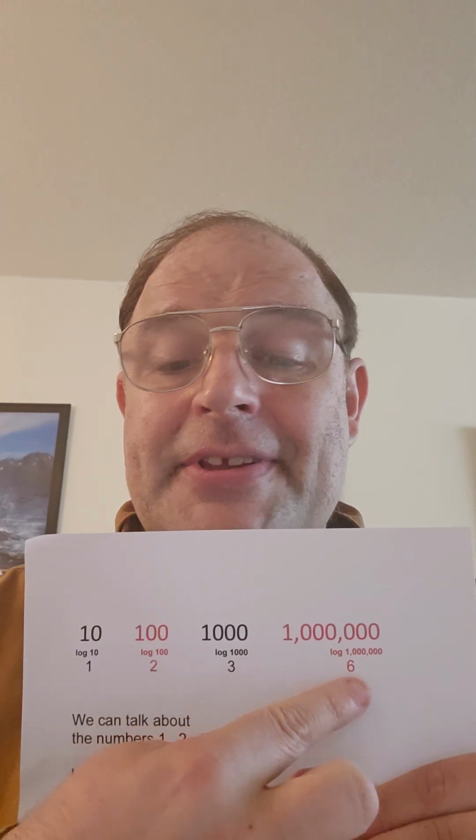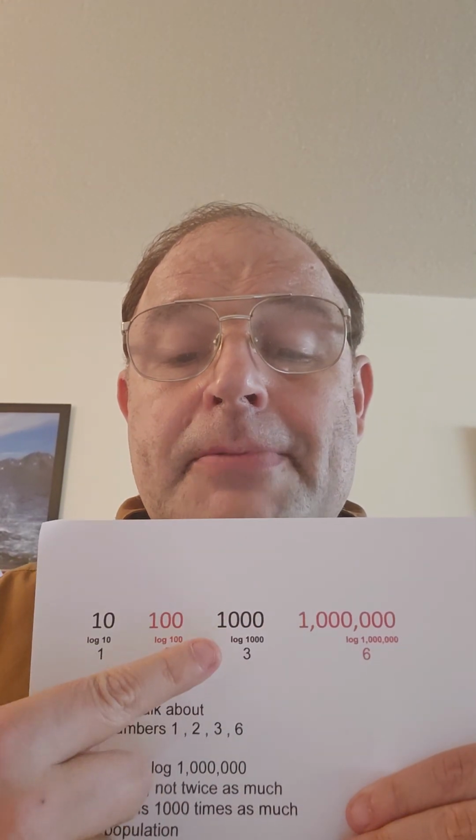If I said 6 pencils, that's twice as much as 3 pencils. But on this scale, this 6 represents multiplying by 10 six times, so this 6 does not mean double this 3. It's got to do with how many times we multiplied by 10. As long as we understand that, then we can use logs. That's one of the uses.